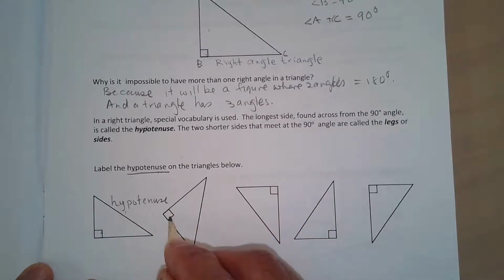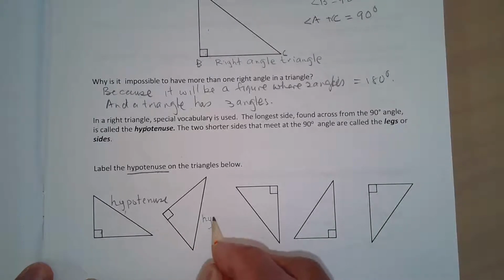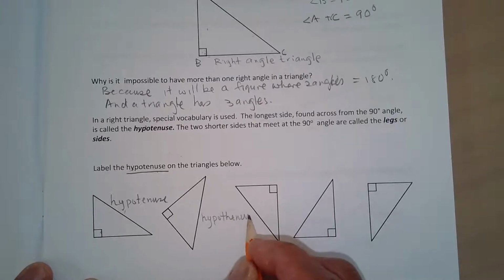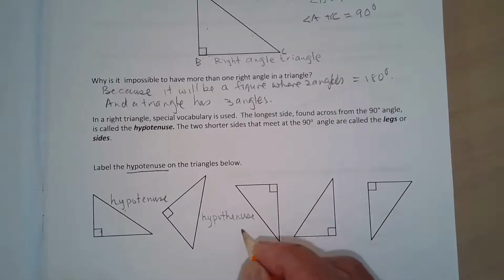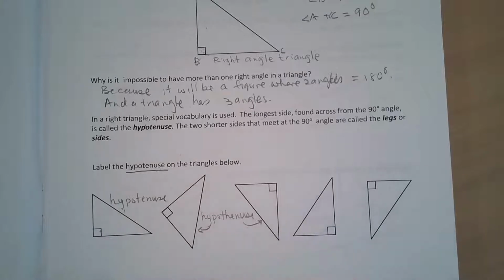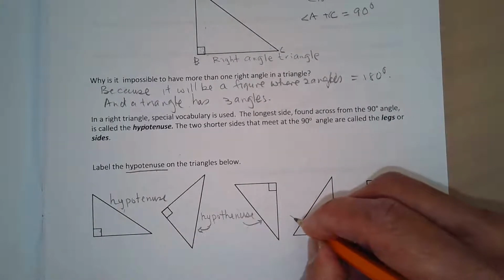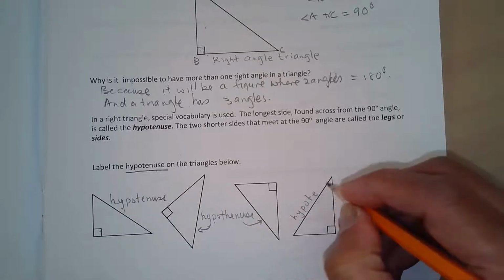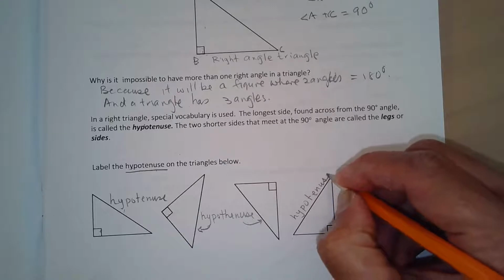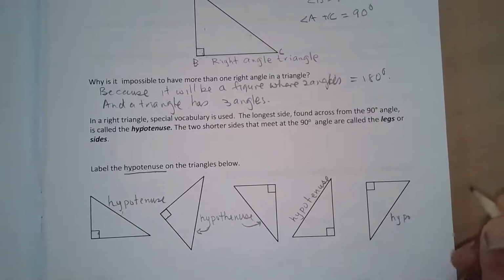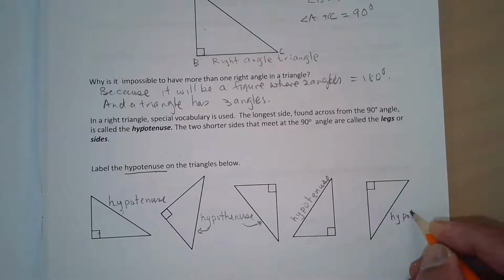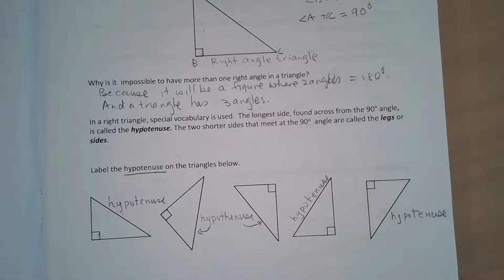So this side here is opposite the 90 degrees, so this will be the hypotenuse. It just happens that these sides here are also hypotenuses, so we can put an arrow here: that's a hypotenuse, that's a hypotenuse. I ran out of space here. And this will be the hypotenuse, and finally, we have the hypotenuse here. So that's labeling the sides of a triangle.